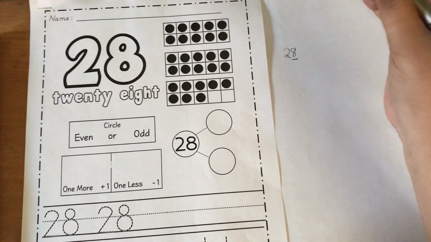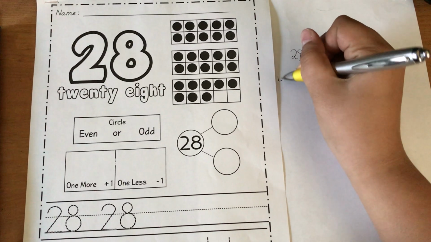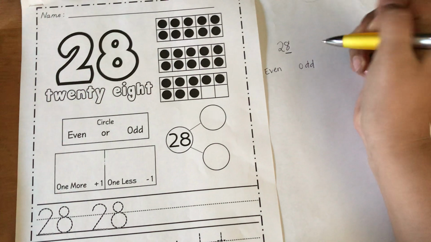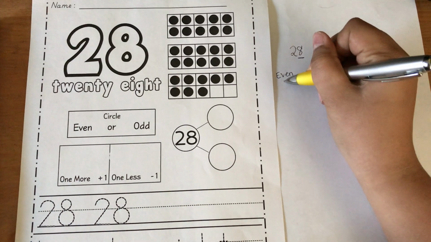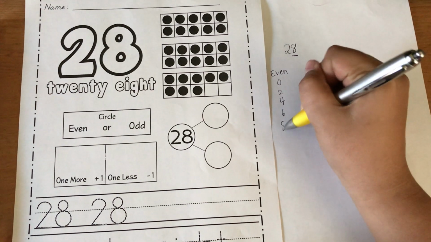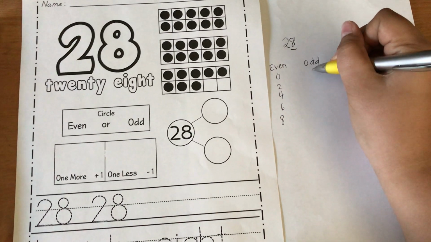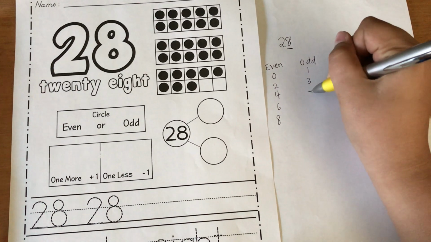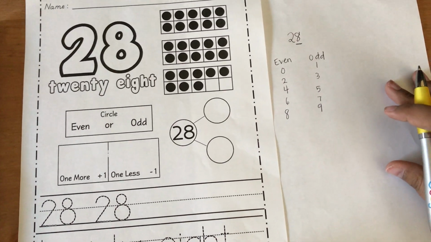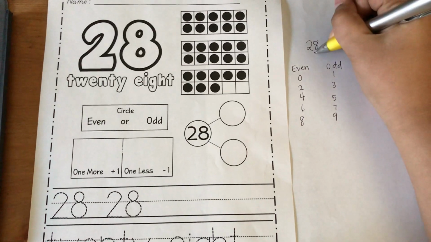So 28 is a double digit number. We're going to separate our even and our odd numbers. Even numbers are 0, 2, 4, 6, and 8, and odd numbers are 1, 3, 5, 7, and 9.